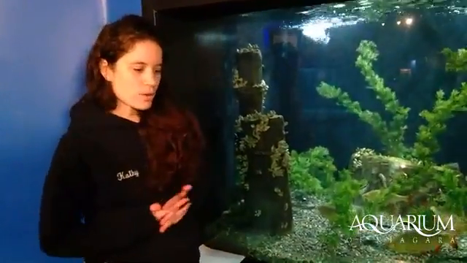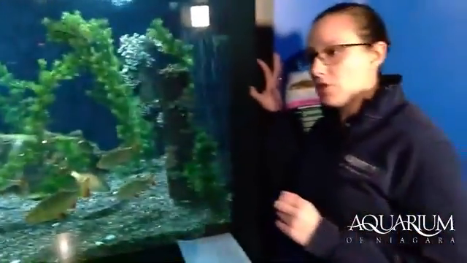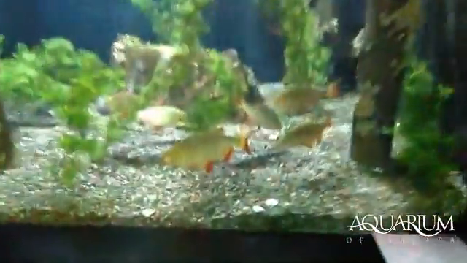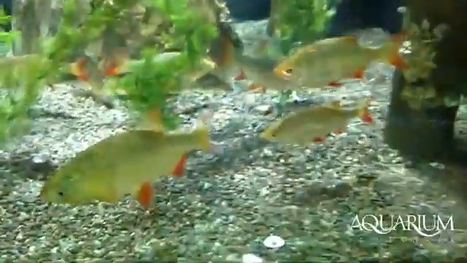So Liz, how exactly do all these invasive species get here? Right, that's a great question. So invasive species, like she said, they're not normally found here.